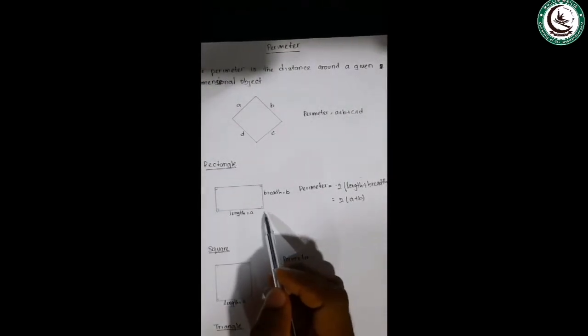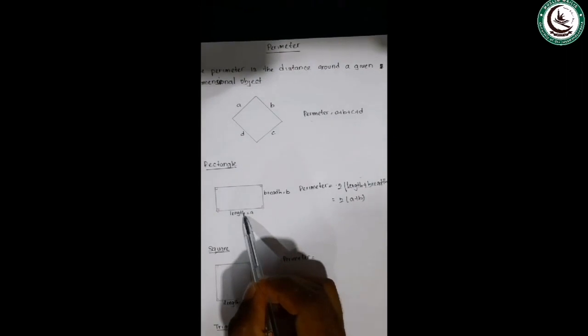So first of all, while looking into the perimeter of the rectangle, you know the opposite sides of a rectangle are equal. So if this is A, this would be A. If this is B, this would be B. So the perimeter would be A plus B plus A plus B. That is 2 times length plus breadth. That would be 2(A plus B).